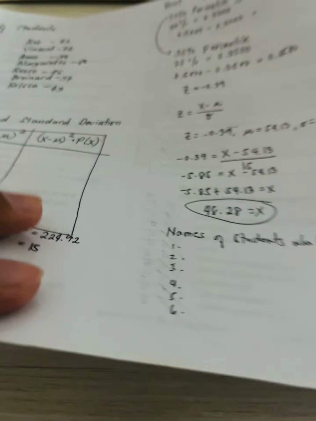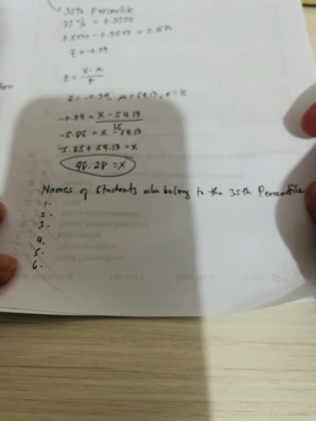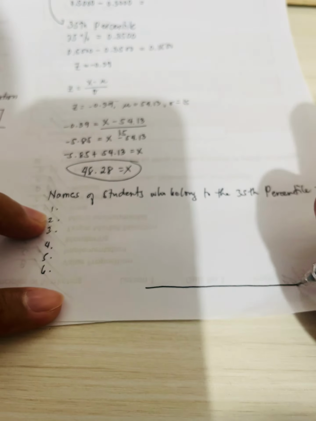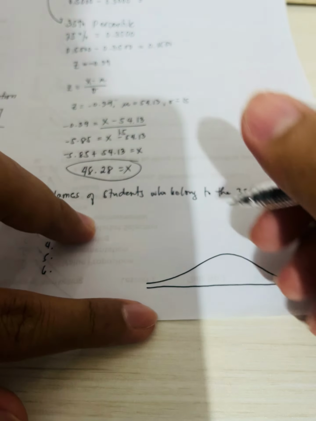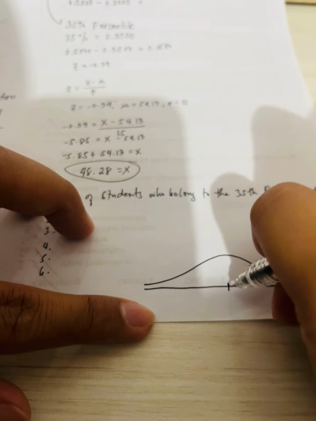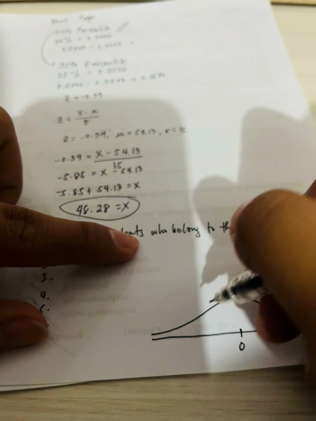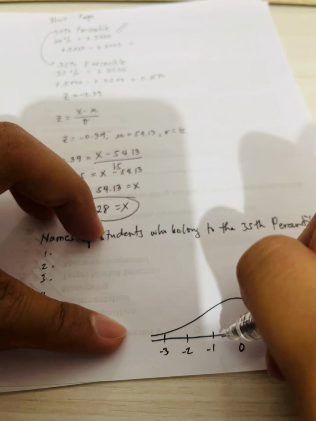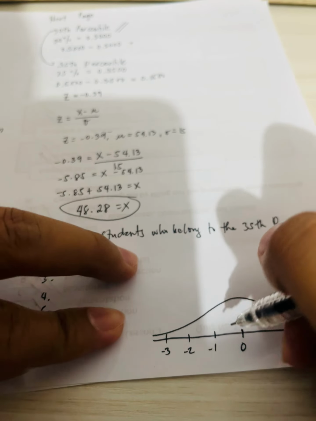And lastly, you have to show what the 35th percentile looks like in the graph. So again, after the names, you create your normal curve, and then just shade the part where the 35th percentile is located. Since our z-score is negative 0.39, that is located approximately on this side.